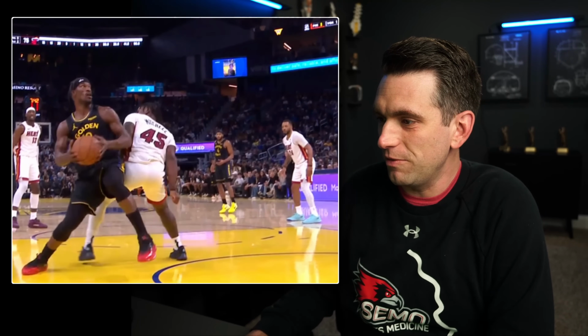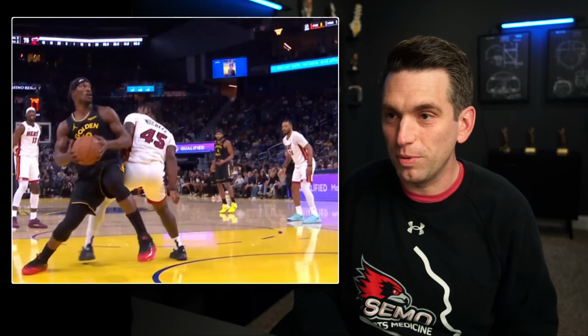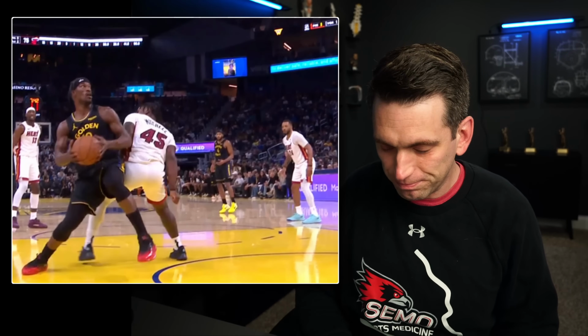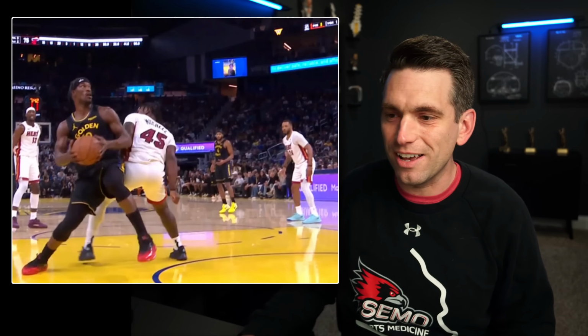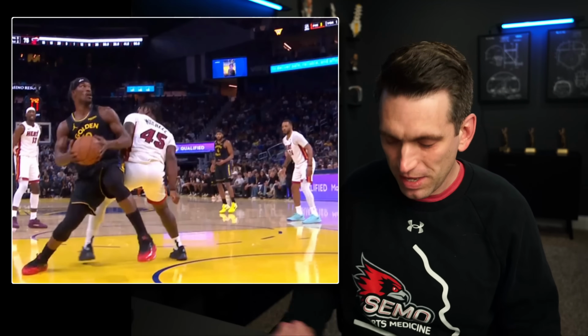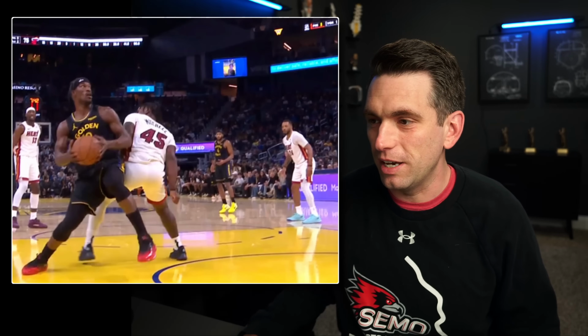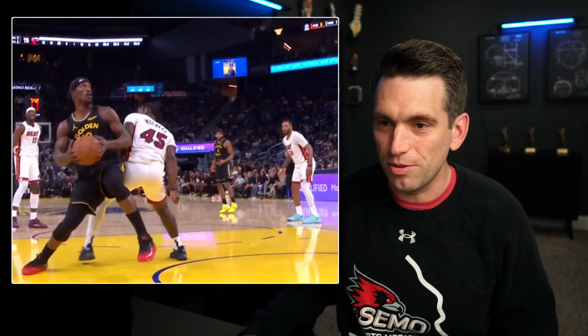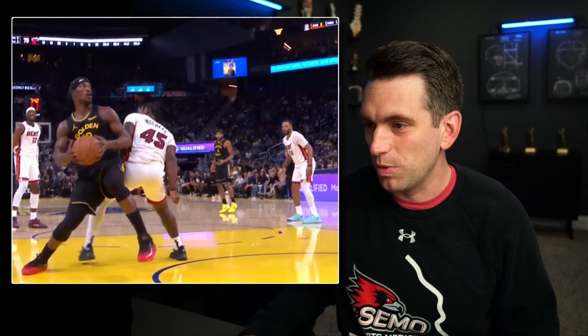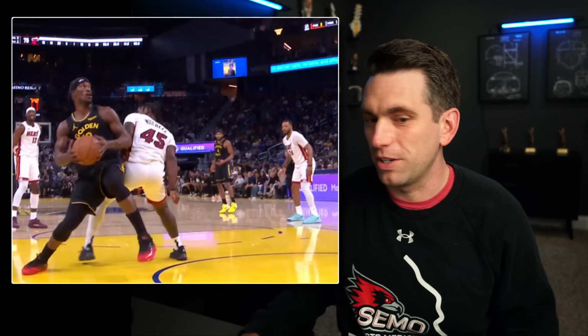In fact, if you just go over to, we're going to pull up something on Google here that I'm going to show you. If you just Google ACL tear position and mechanism, this pretty much looks exactly like what we saw happen with Jimmy Butler. Let's grab this picture and we'll pull it up.